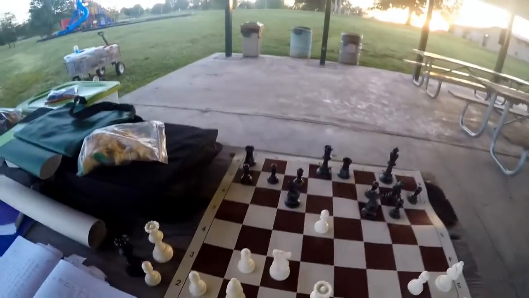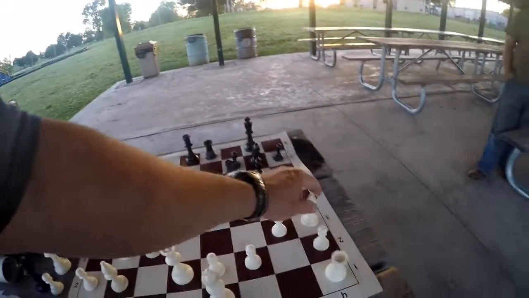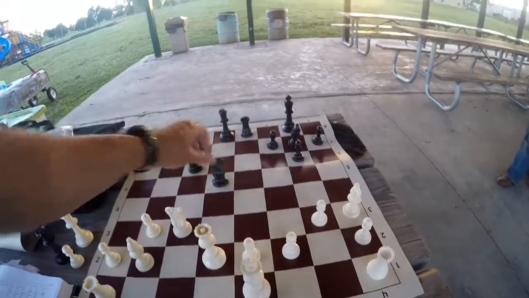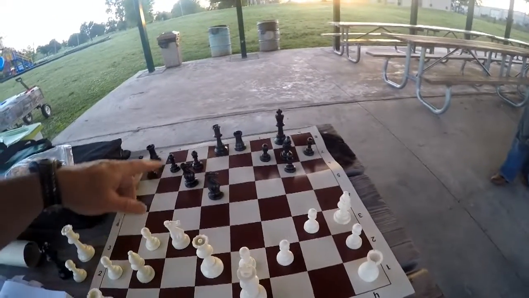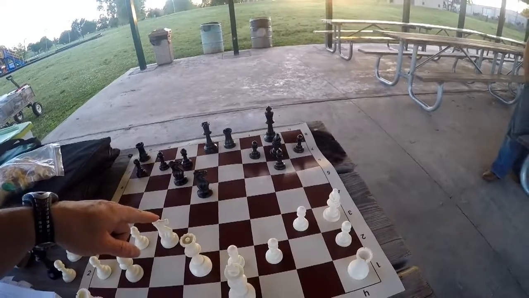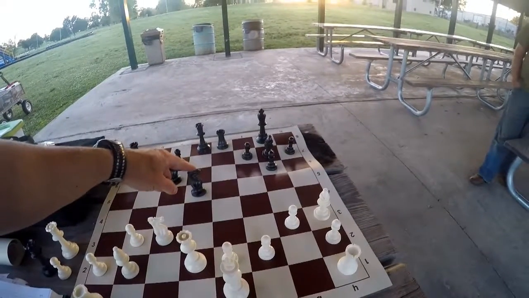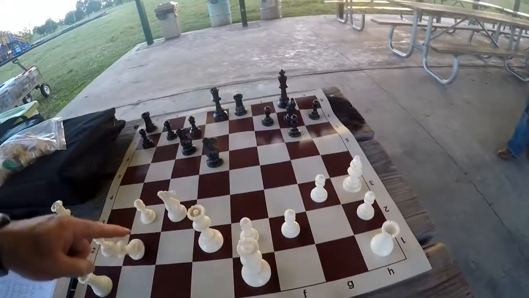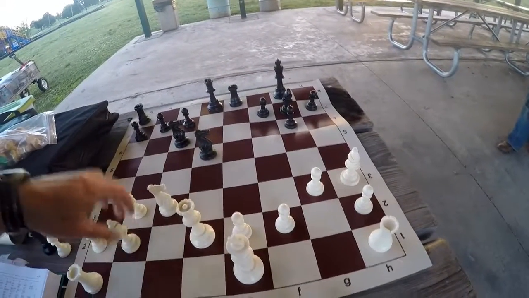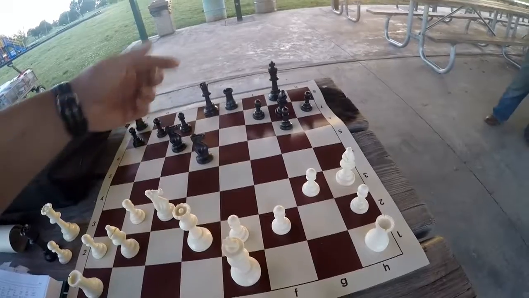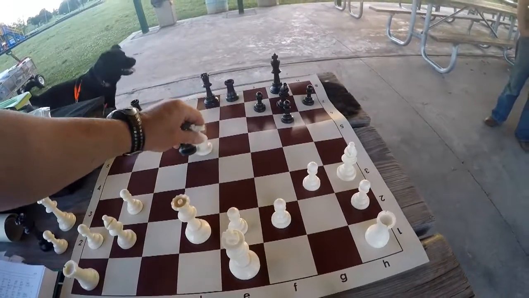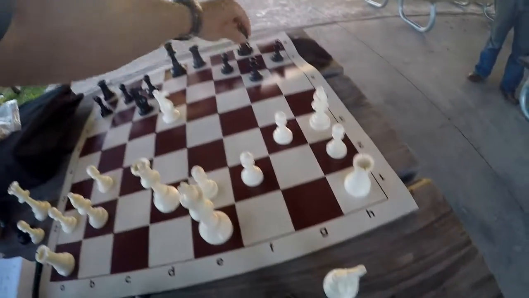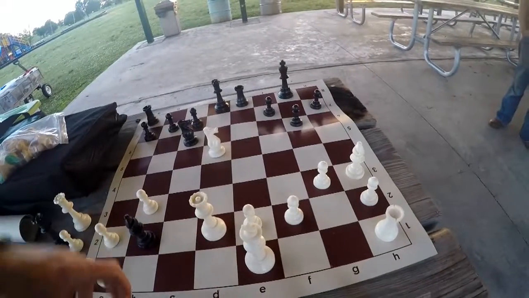And then as soon as he does, he'll come out to here, because he's going to pick those pieces up. If he takes this right there, he's going to pick this bishop up.